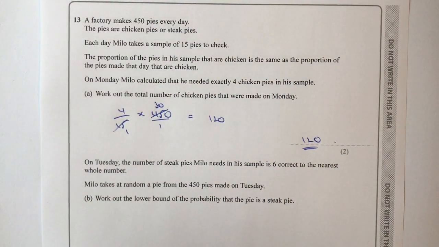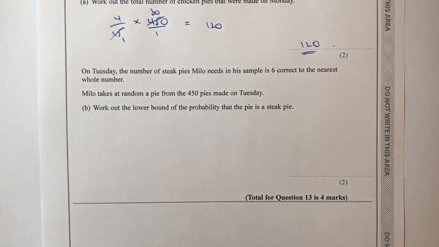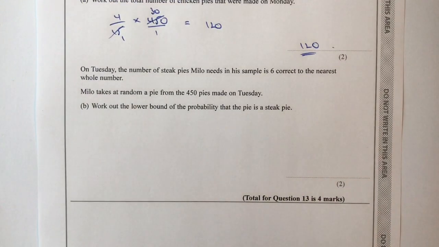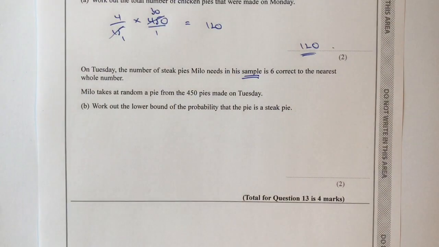Okay, right, so part B of this question is equally as tricky to work through. So the number of steak pies Milo needs in his sample is 6, correct to the nearest whole number. So let's just look at that first. Okay, 6 correct to the nearest whole number.